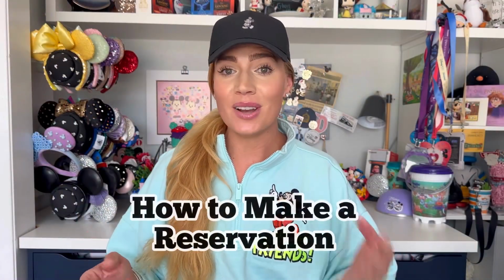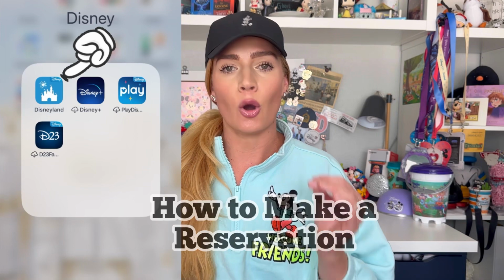Okay, so the first thing you want to do is open up the official Disneyland app. Open up that app, and on your home screen at the very bottom middle, there's going to be a little plus sign. You're going to tap that plus sign and a list of selections will come up, and you're going to want to tap Make a Park Reservation.